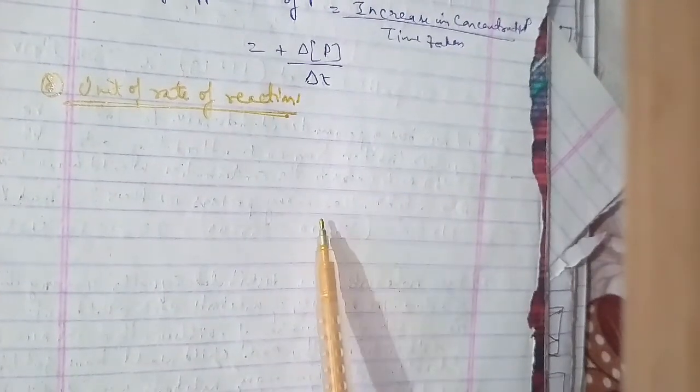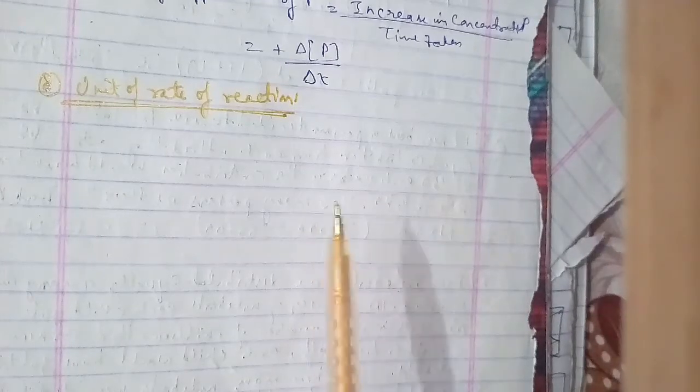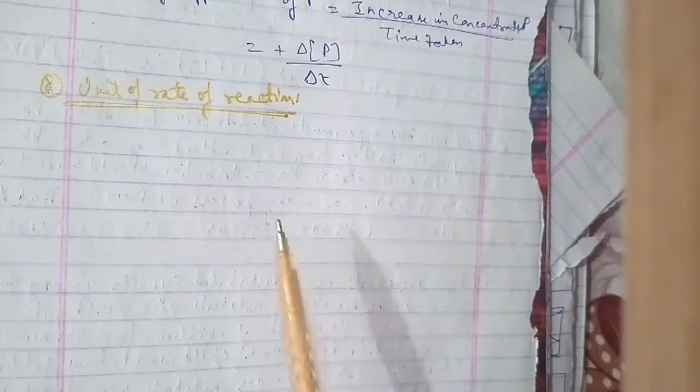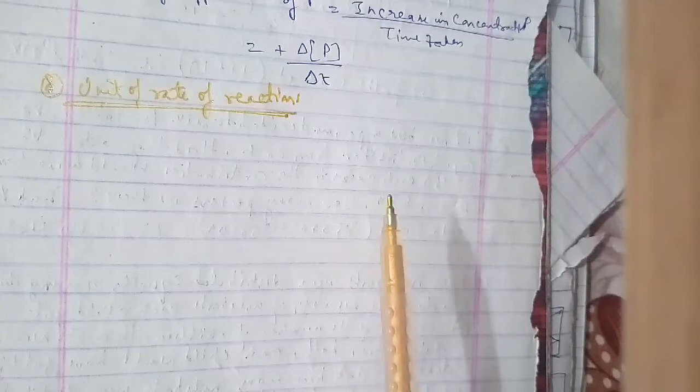And now we will be solving the first question of this session of chemical kinetics, which is also very important. The question is: from the concentration of C4H9Cl, which is butyl chloride, at the different times given below, calculate the average rate of the reaction.